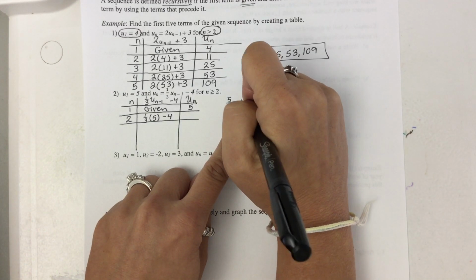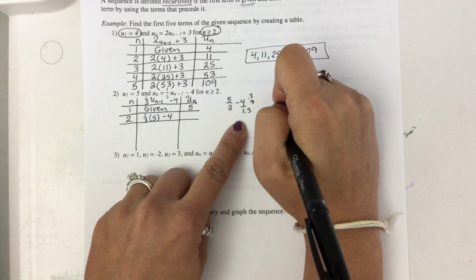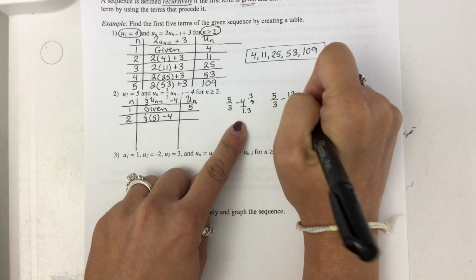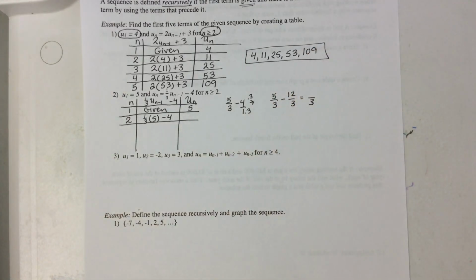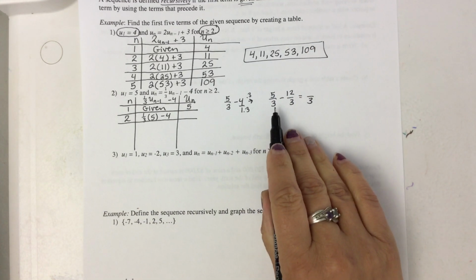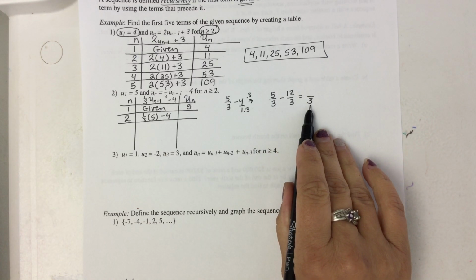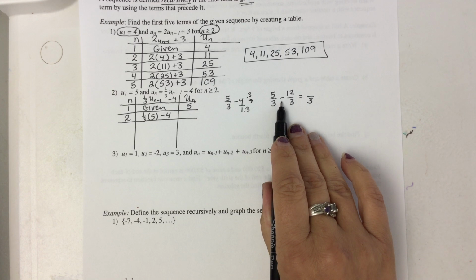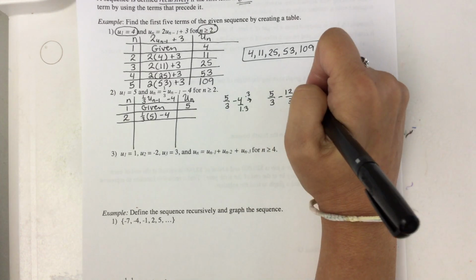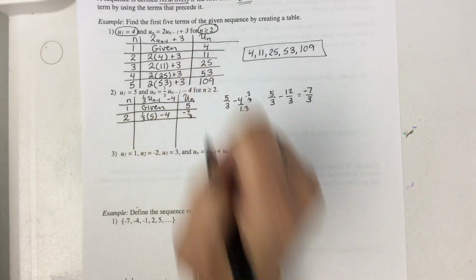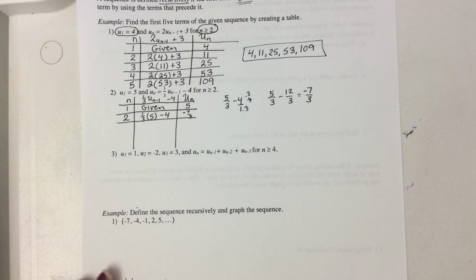So if I multiply top and bottom by a 3, what I have is 5/3 minus 12 thirds. Remember, when you are subtracting fractions, once you have a common denominator, that just goes all the way over into the solution. What you're subtracting is the top. 5 minus 12 is negative 7. So my second term is negative 7 thirds.